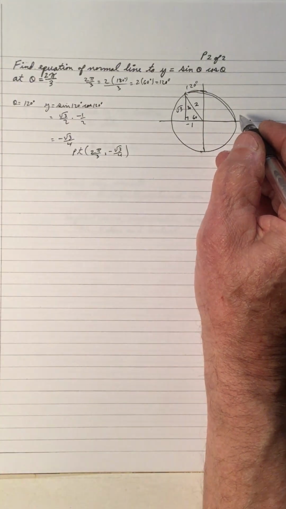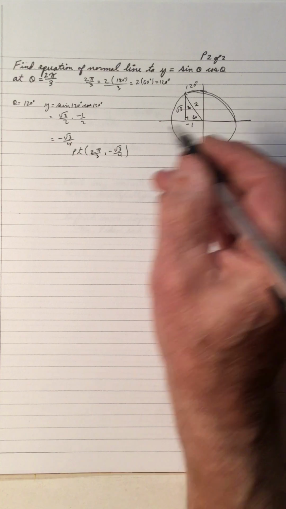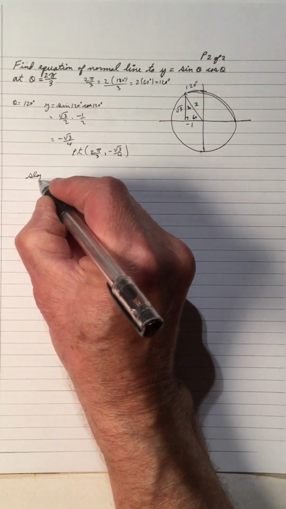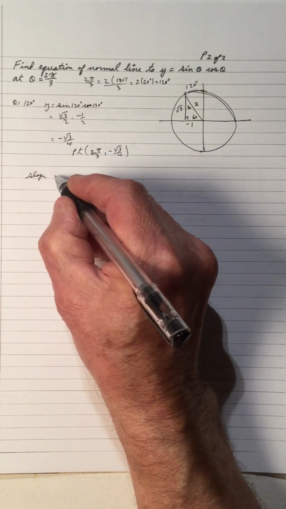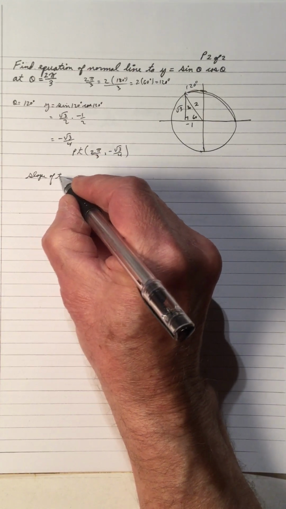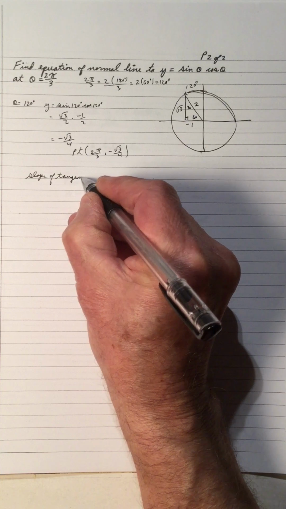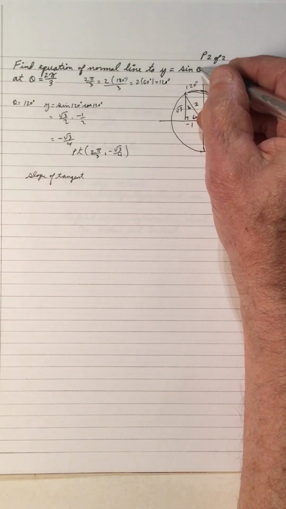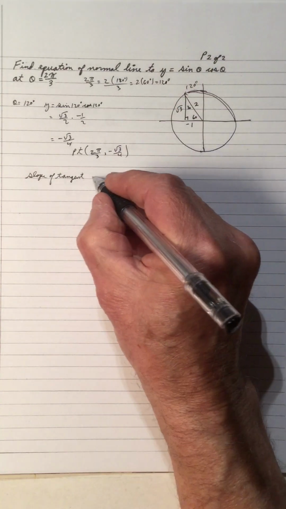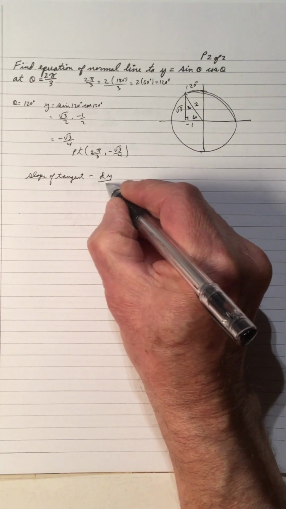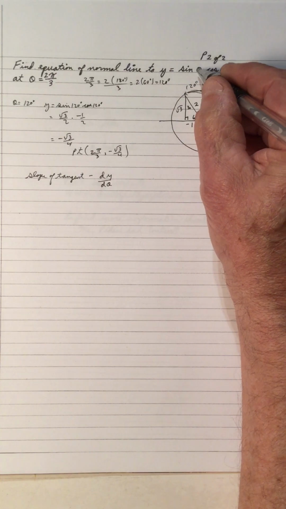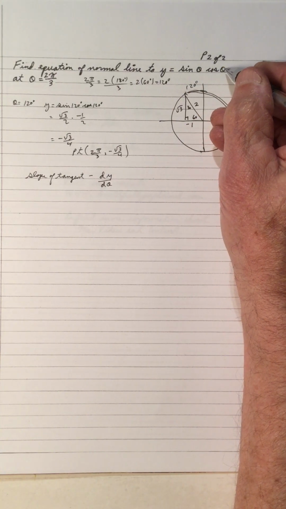Now let's look at the slope of the tangent. Because the normal line is perpendicular to the tangent, let's look at the slope of the tangent, but we have theta here. So let's look at the slope as dy d theta, because we have to do the derivative in terms of theta.